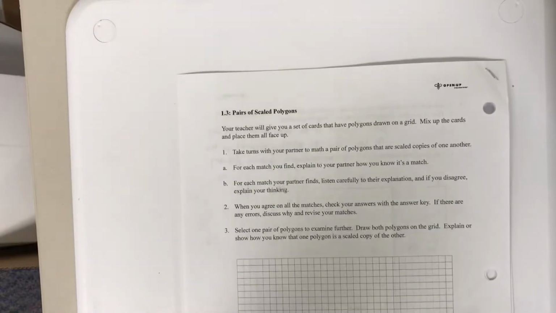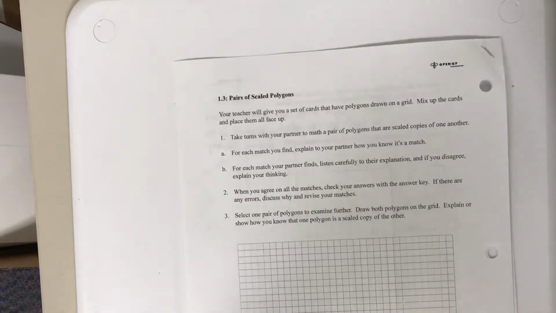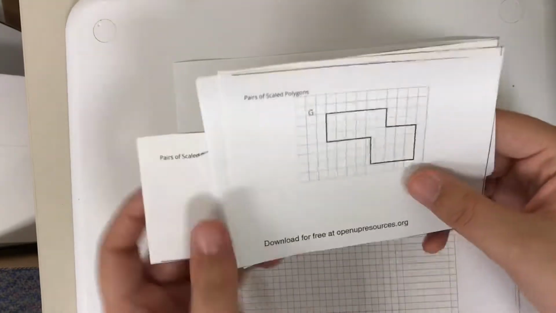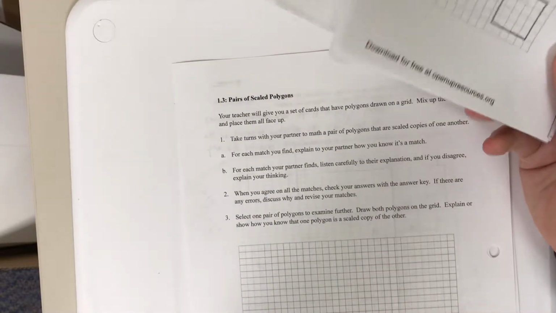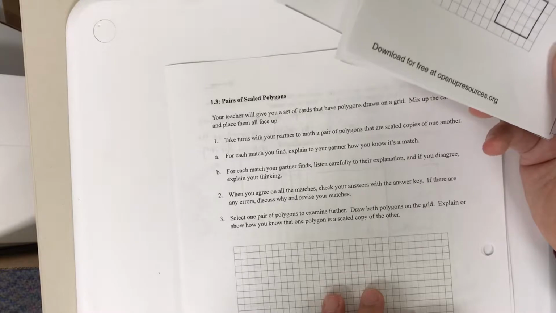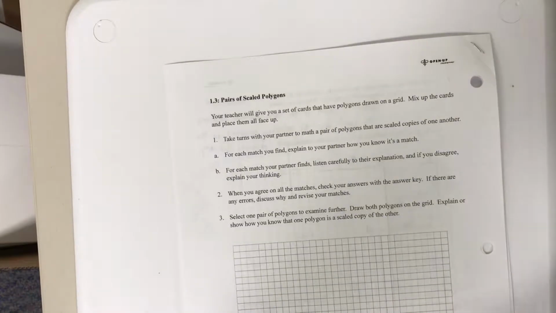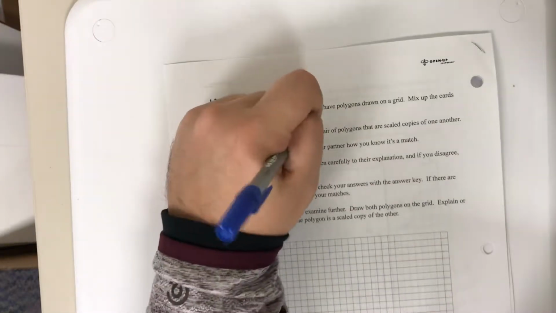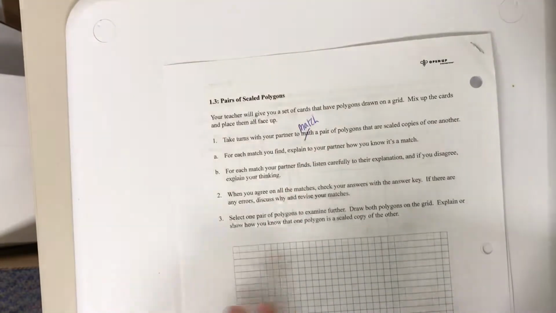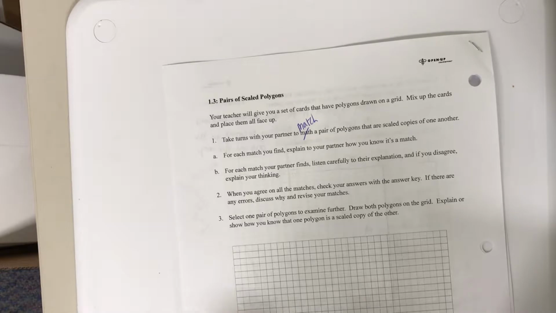And then we have our last activity, which is basically pairs of scaled figures. So students are going to get cards that look like this. And so you just have some different ones. And it says your teacher will give you a set of cards that have polygons drawn on a grid. Mix up the cards and place them all face up. Take turns with your partner to match a pair of polygons that are scaled copies of one another. For each match you find, explain to your partner how you know it's a match.